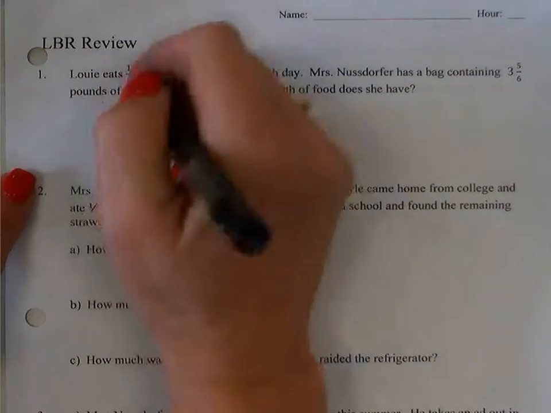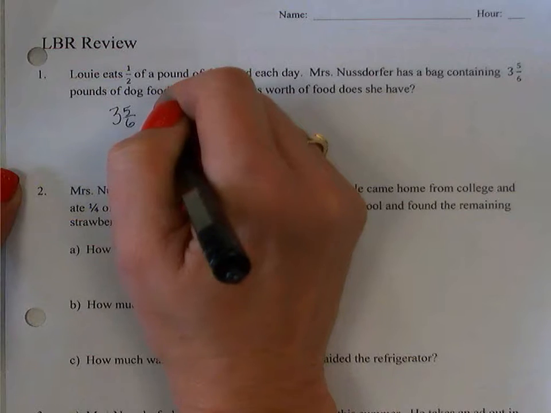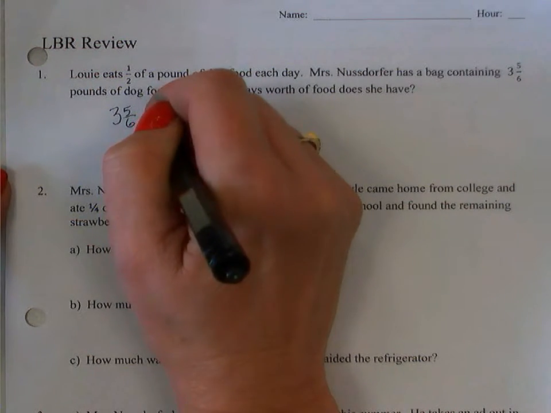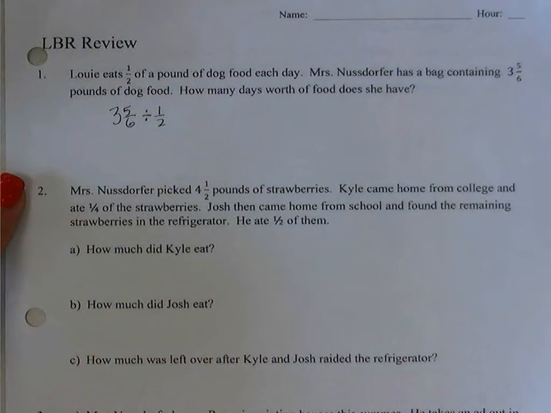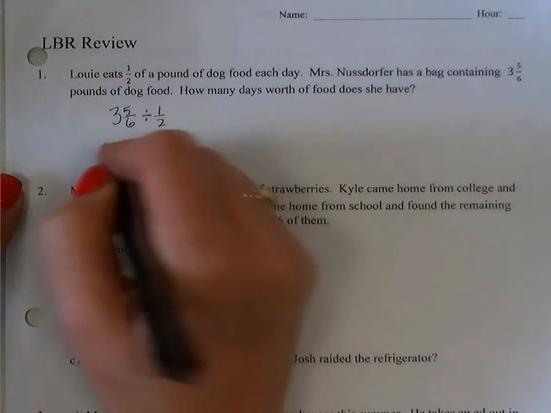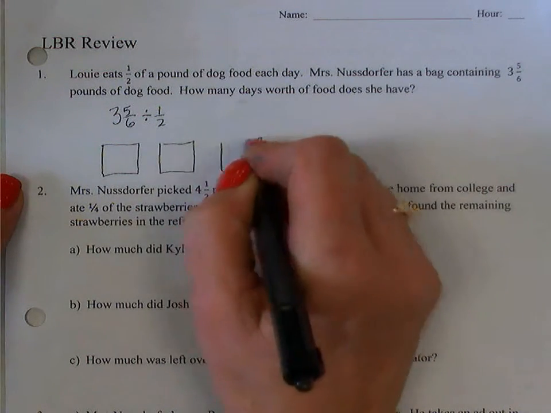We start with 3 5/6 pounds worth of dog food, and we're trying to find how many groups of size 1/2 we can make from that. So we set this up as our number sentence, 3 5/6 divided by 1/2. Now we can also draw a model here. This is very much like the hamburger meat and the patties that we did in class.